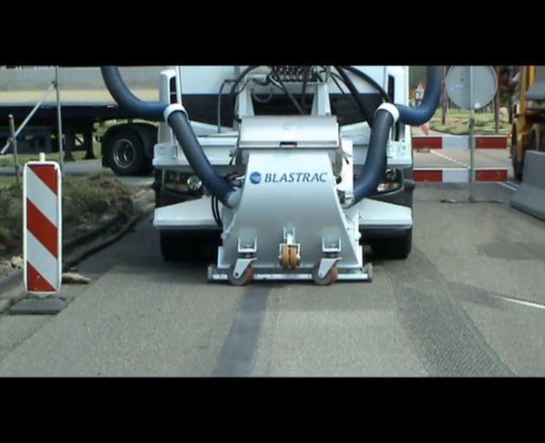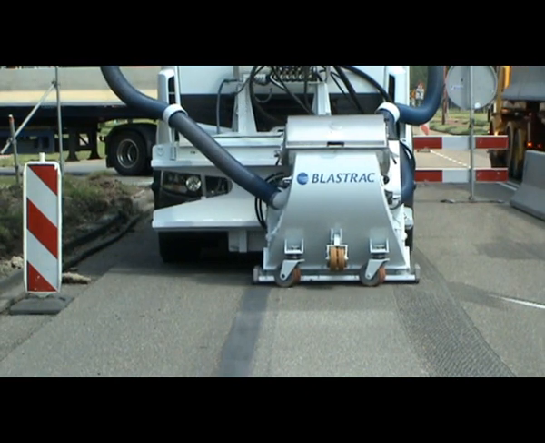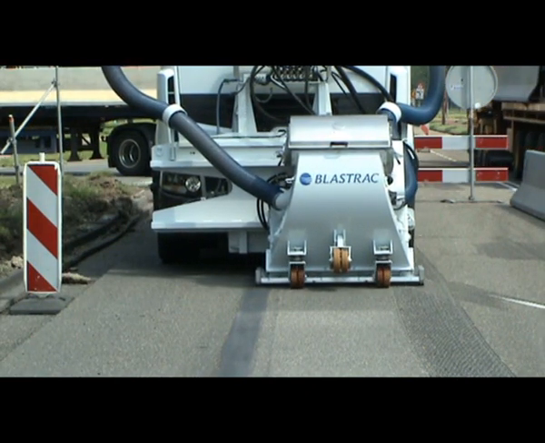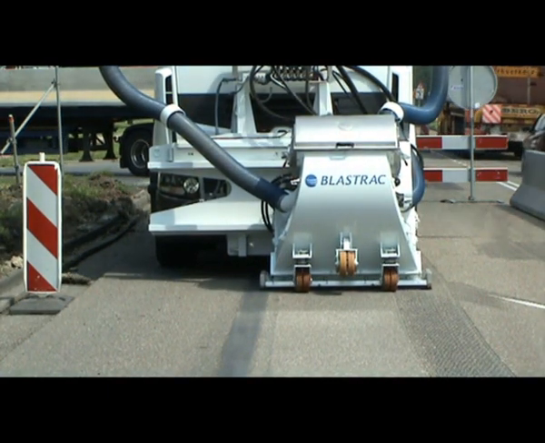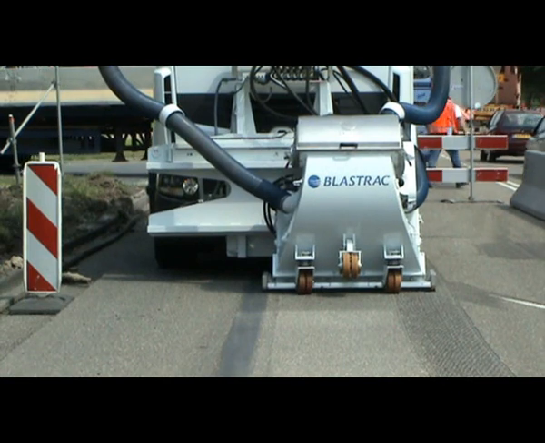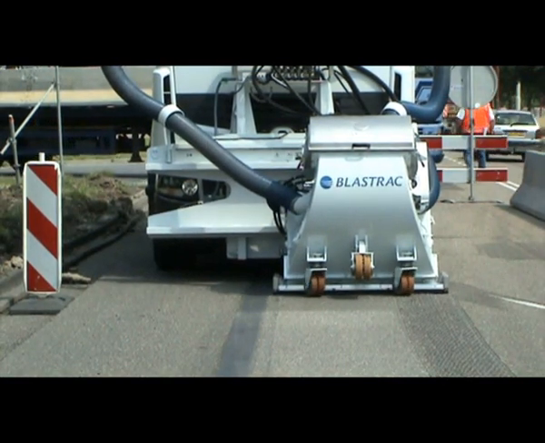During blasting or from standstill, it is possible to shift the blast head from the total left side to the total right side, outside the reach of the wheels of the truck. This enables blasting as close to the sides as possible.